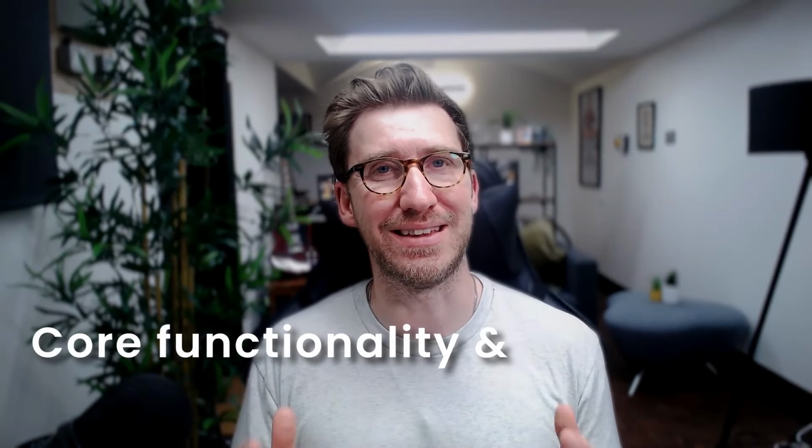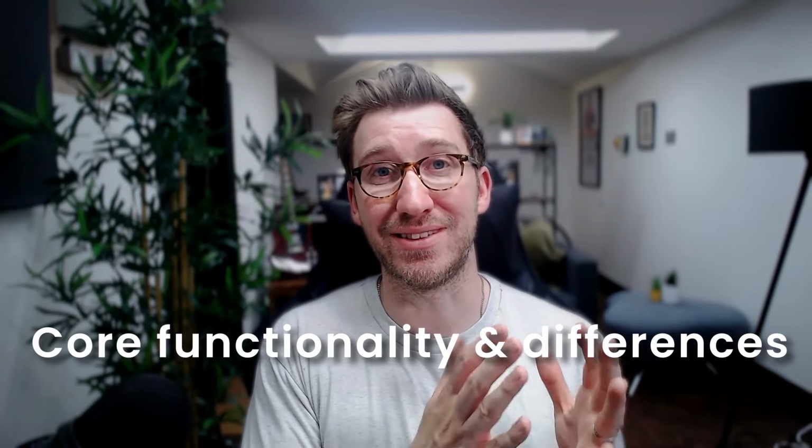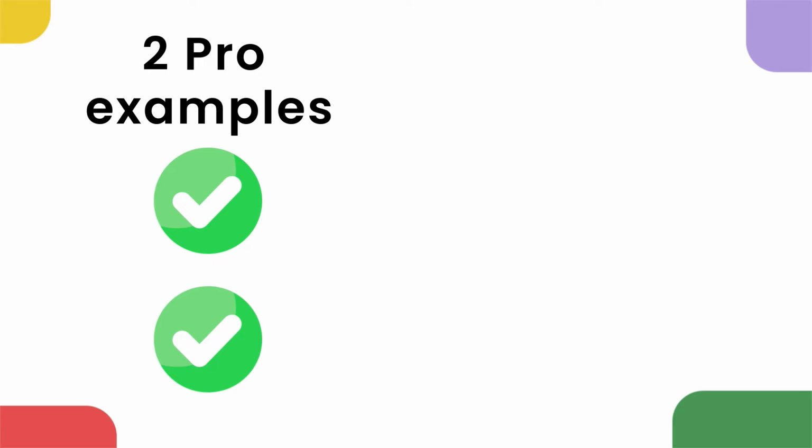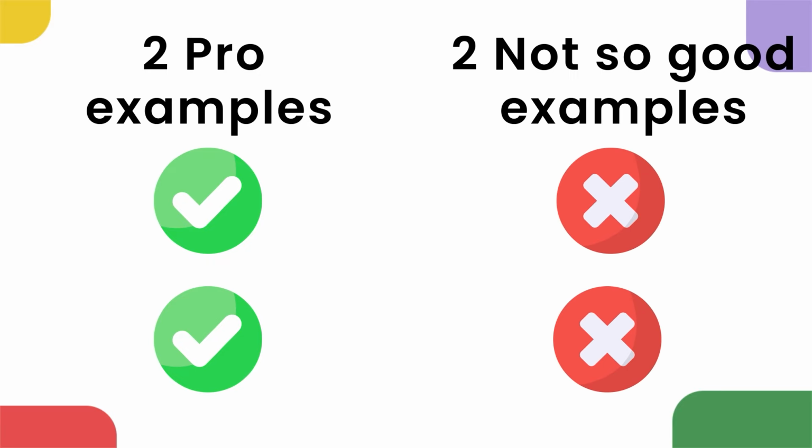So in this video, we're going to cover the core functionality and differences that you need to consider when designing and building for mobile. We're going to cover overall approach and how people navigate and work with those sites differently. And also we're going to give you a couple of tips and tricks that are going to make the life of the mobile user so much easier. So hopefully it's going to be really, really valuable. Moreover, we're also going to have 2 pro examples about great mobile design and then 2 not so good examples that we're probably going to go through as well. So hopefully a really good educational video. So let's get into it.